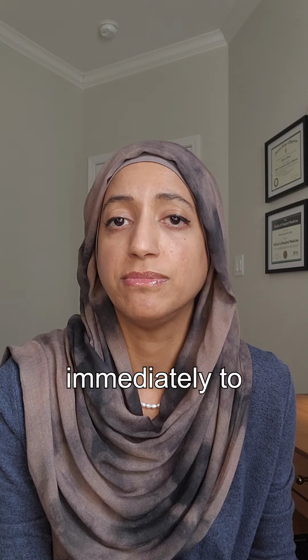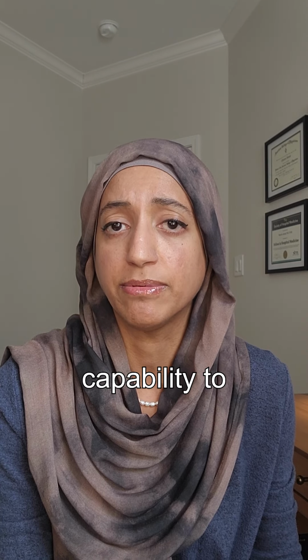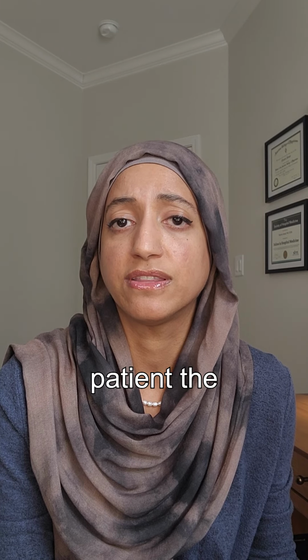If this is identified, the patient will be transferred immediately to such a stroke center that has the capability to perform this procedure. This has to happen fast to get the patient the care that they need in order to reverse the extent of the brain death from the stroke.